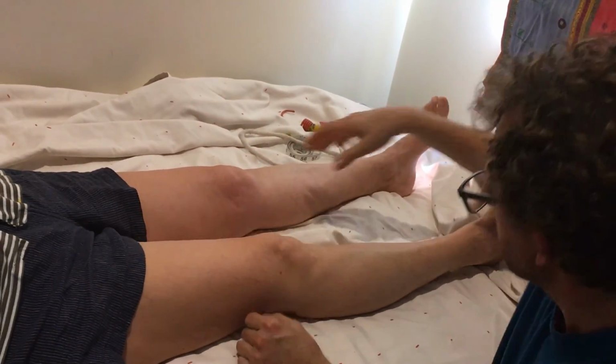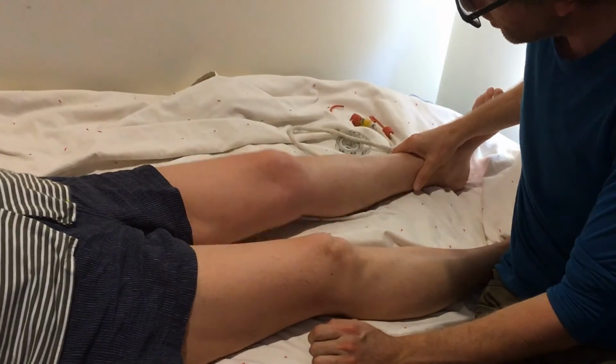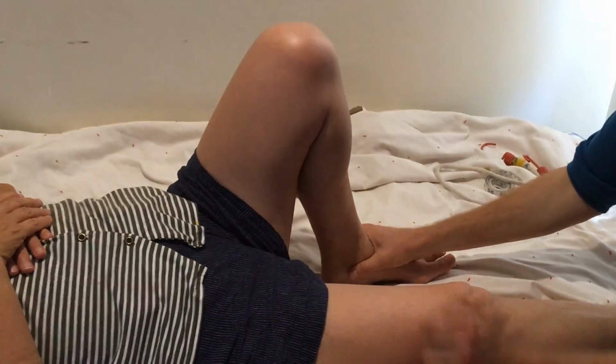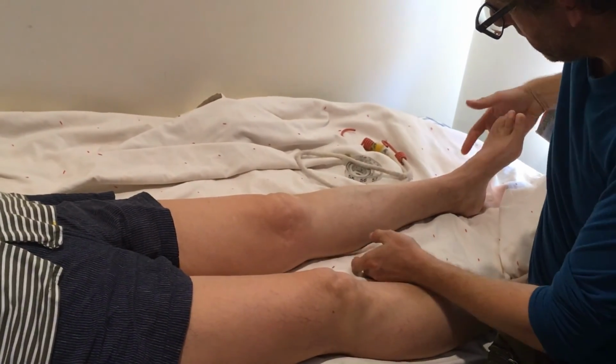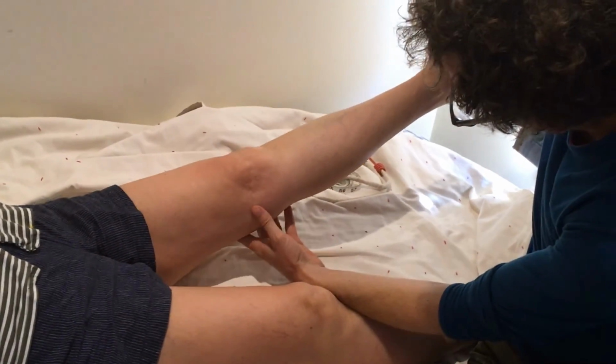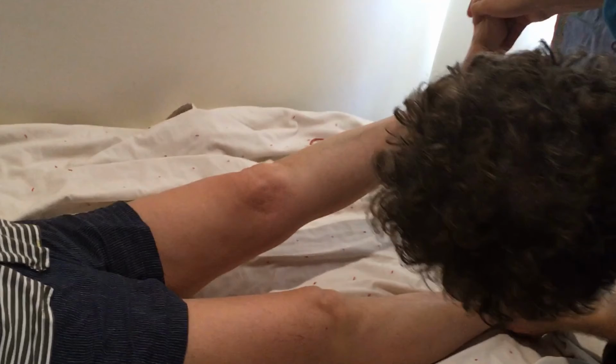The same with this side. And then just going to go to the other side, of course, do the same thing. That's it. Straighten it out for me. That's good. Straighten it right out. That's good. Just have a look like that.